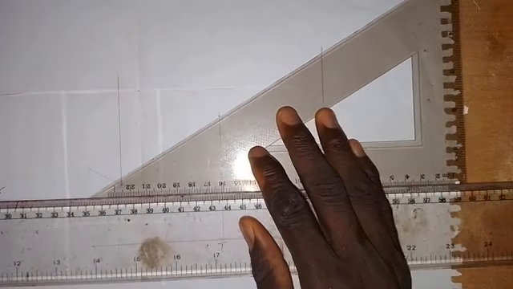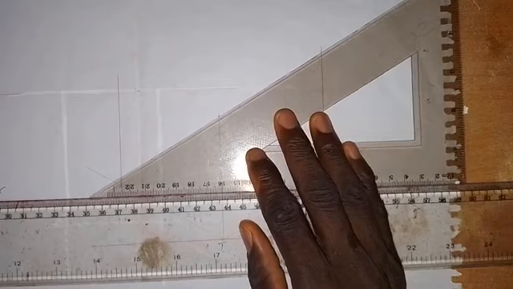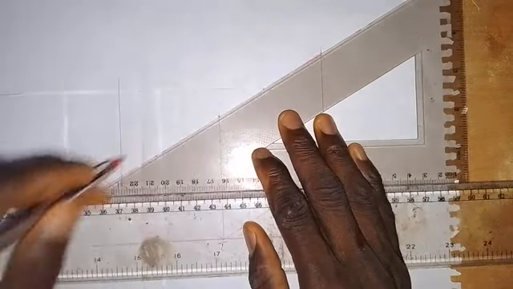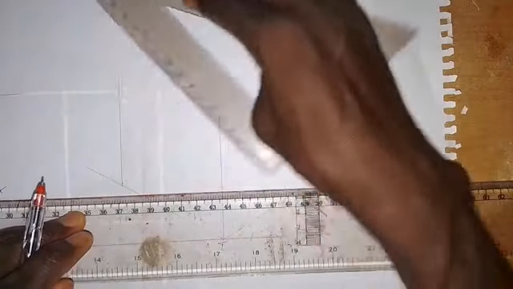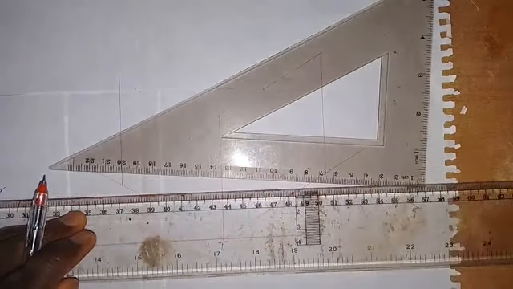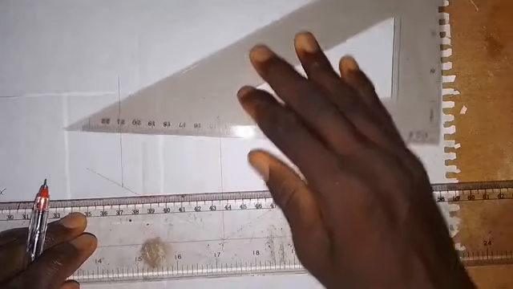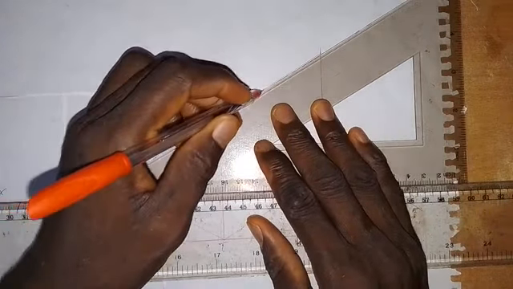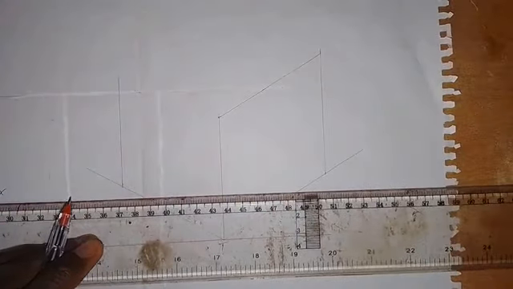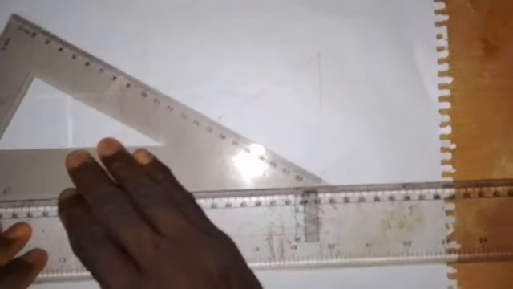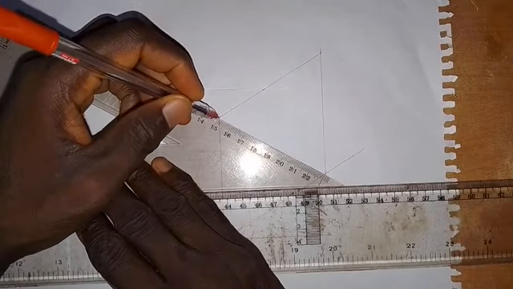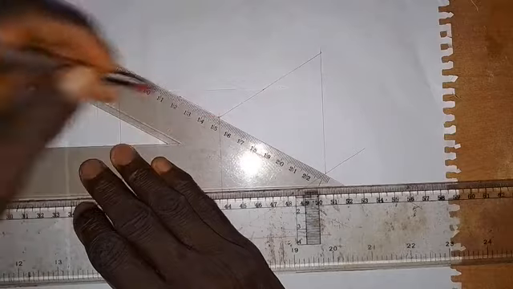Alright, so I will transfer this point onto this line. Okay, so I transfer it onto this line like this, and then also transfer it onto this line like this.